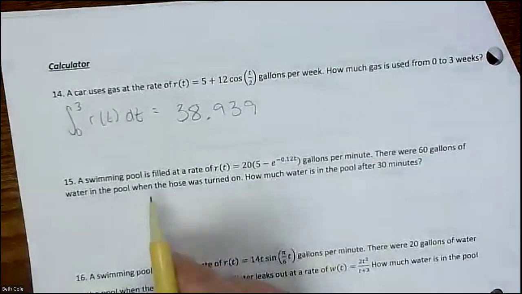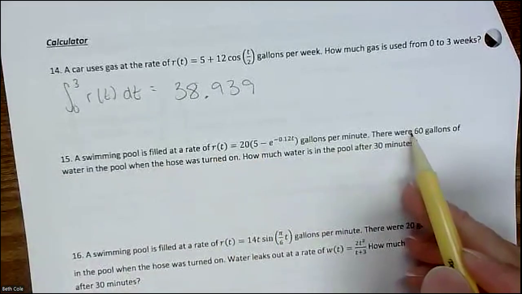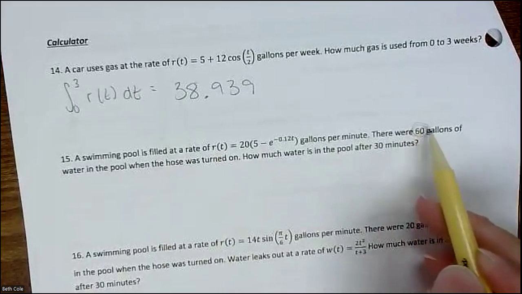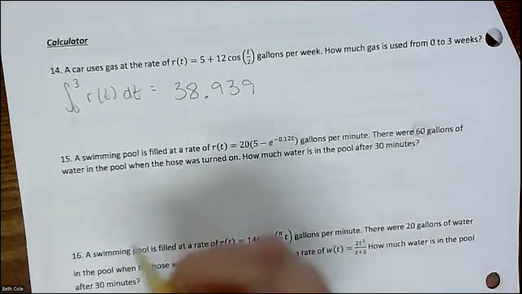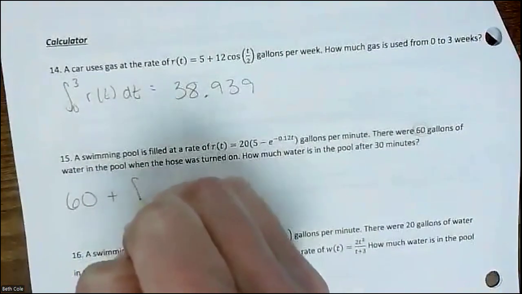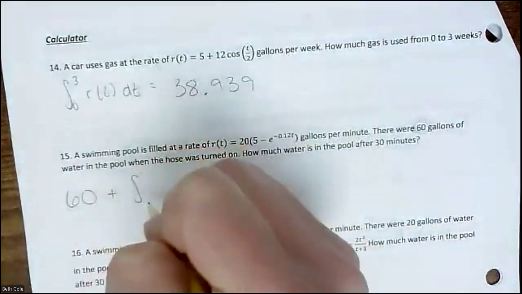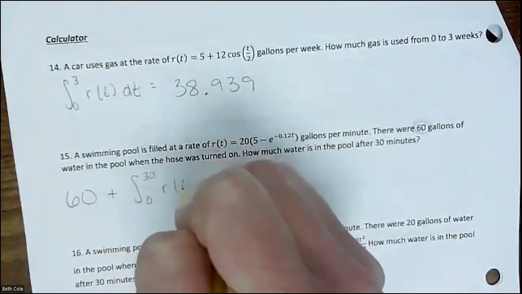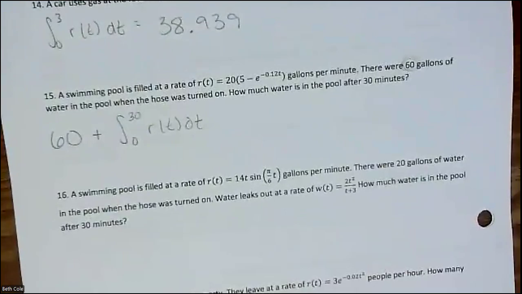Looking at this one, a swimming pool is filled at a rate of that gallons per minute. Now this one has something extra. There were 60 gallons to begin with. That is called a what? Initial condition. Good. Okay, so it's going to be 60 plus integral what? 0 to 30. Beautiful. R of t dt. So everybody go ahead and give that a type.